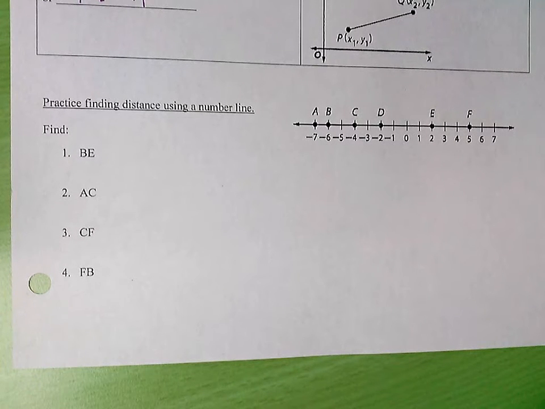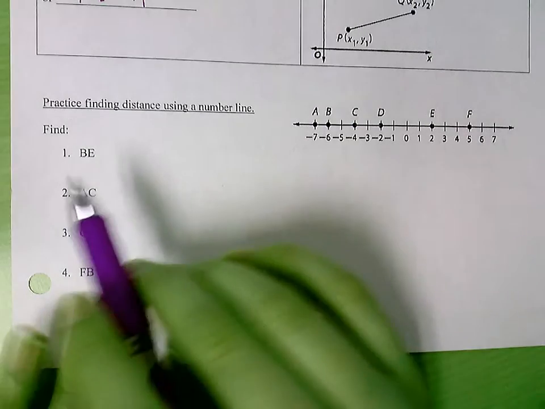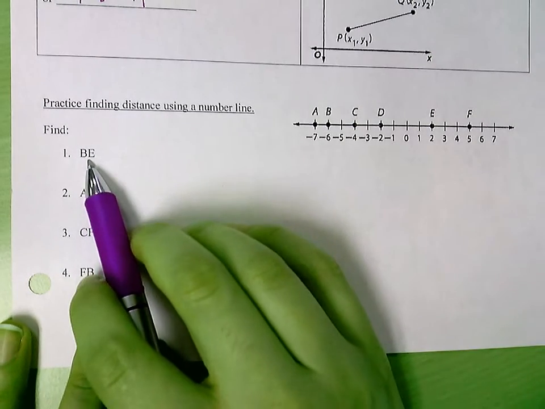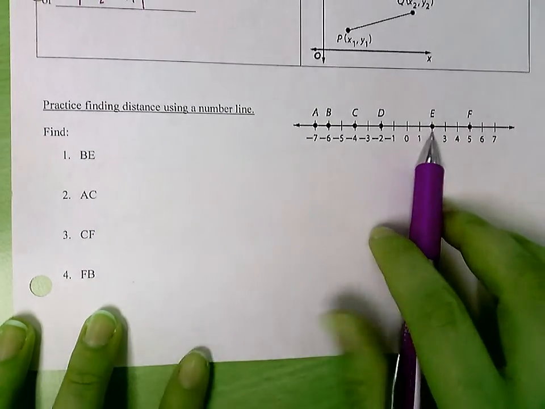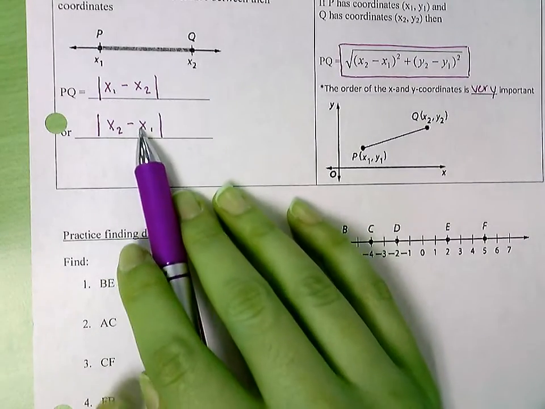So looking further down here for some practice problems. So first I want to practice on a number line. This one usually flies by. It's pretty quick. We want to find the distance between points B and E. So point B is here, point E is here. Okay, so we're going to use that distance formula for a number line up here.